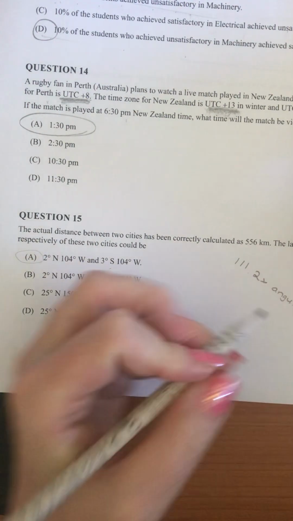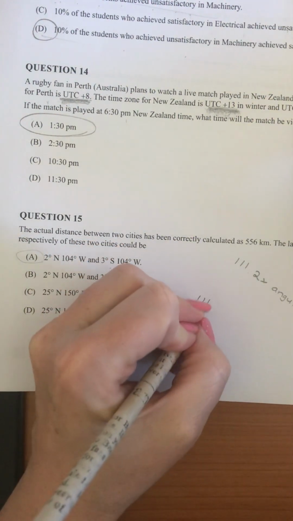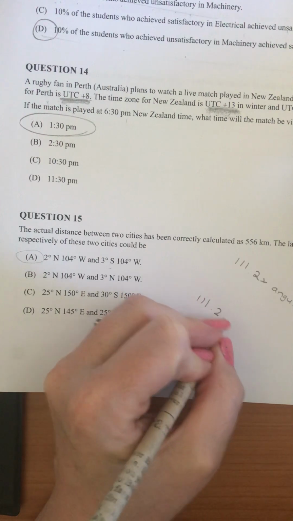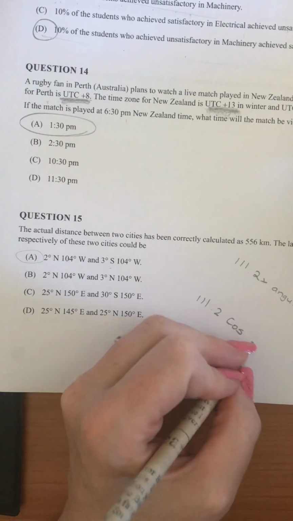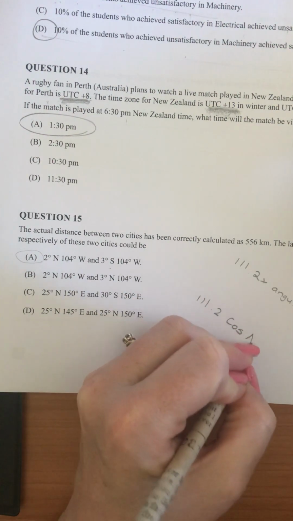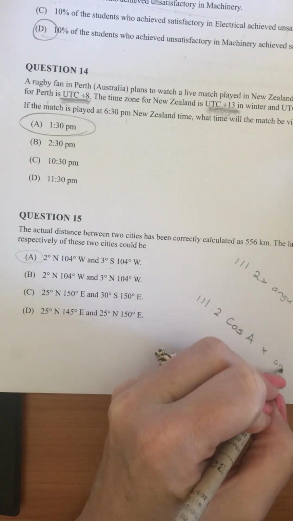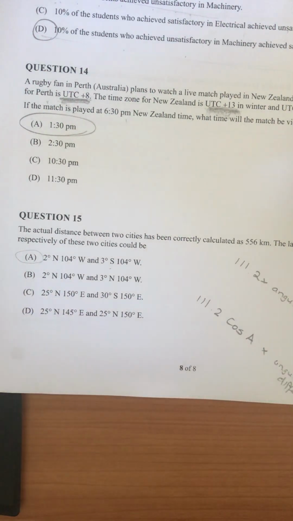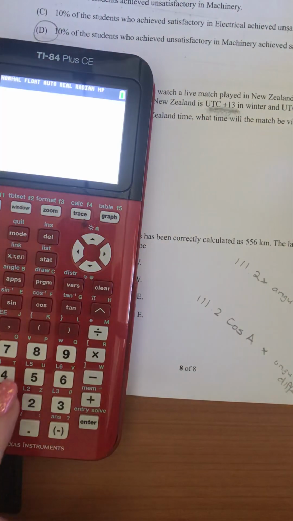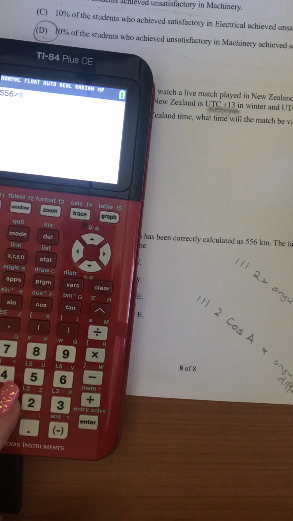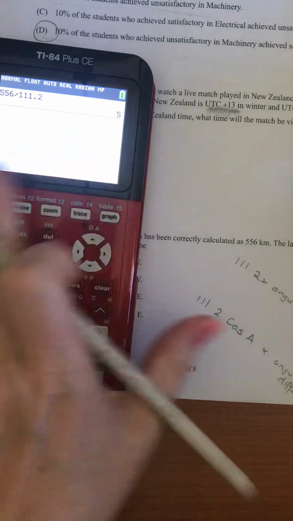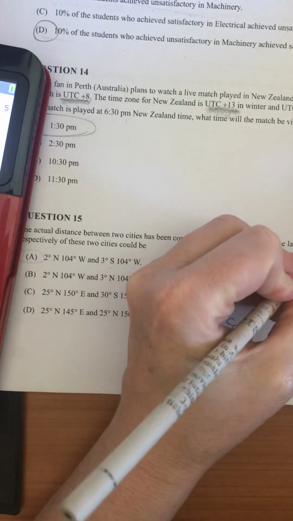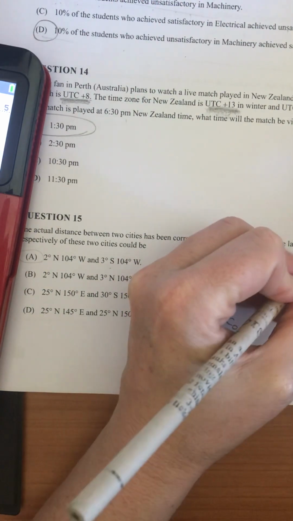Or if it's on a parallel of latitude, then it would be the 111.2 times a factor because of the angle that it's on, and then you will be multiplying that by the angular difference. Now, when I get that 556, I did 556 divided by 111.2, and I can see I get a 5. So I'm guessing it's going to be on one of those lines that are going from top to bottom.